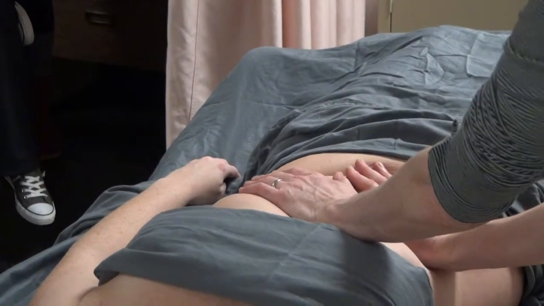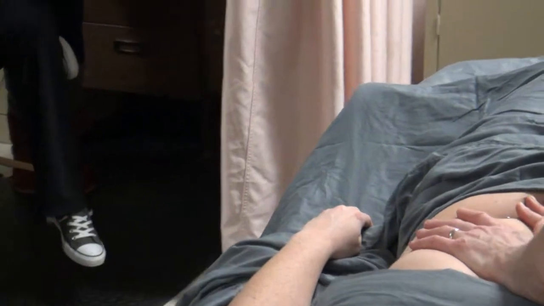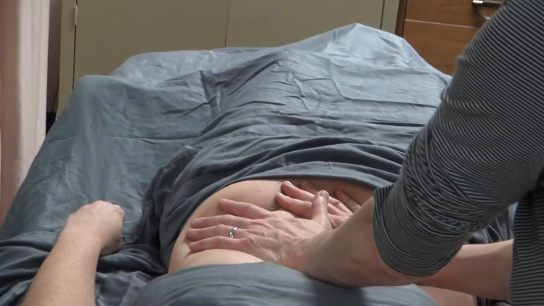Did you feel that release? That felt pretty big. That felt like it was coming from a lot of different areas. Yeah. Through your shoulder at all? Mm. Yeah. And then this side.